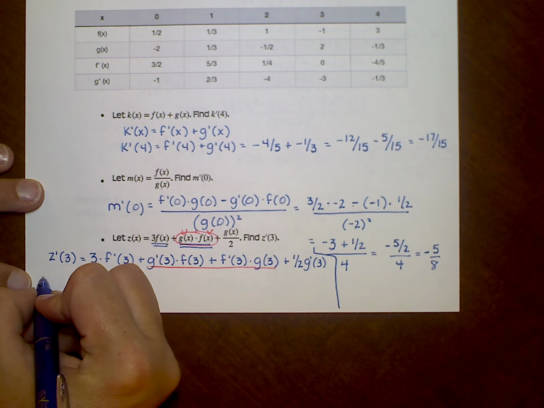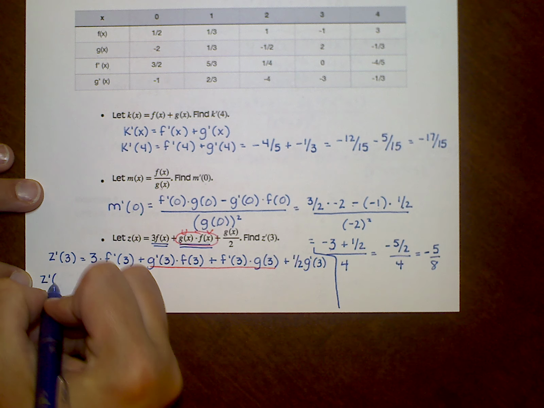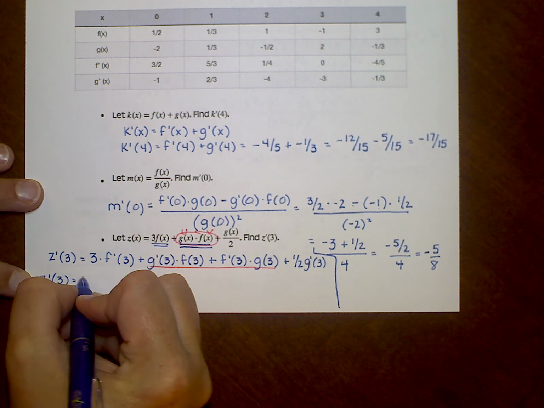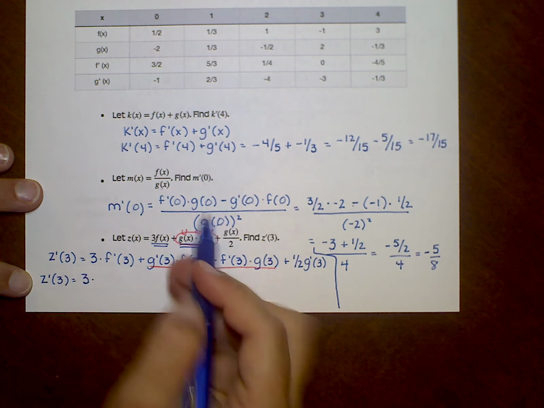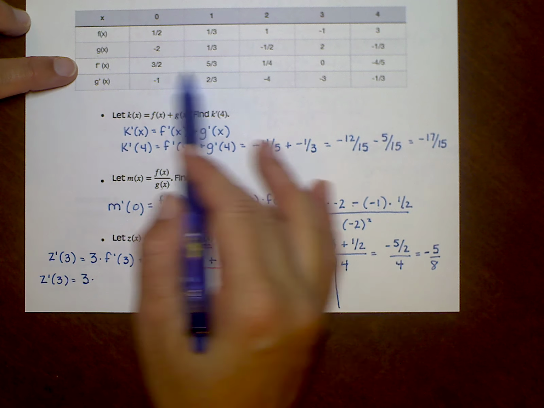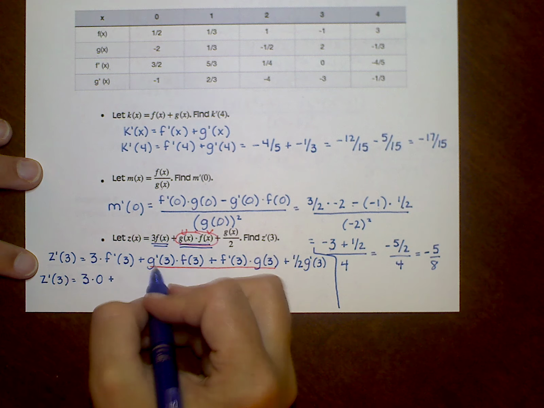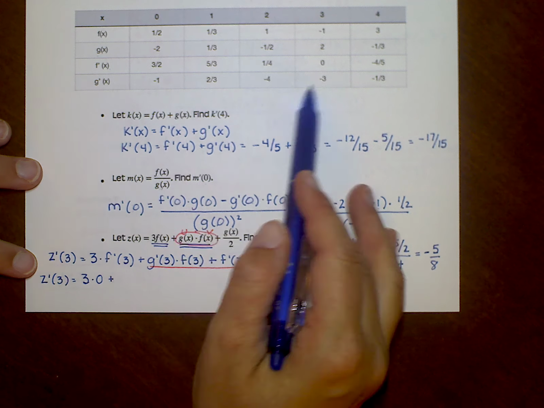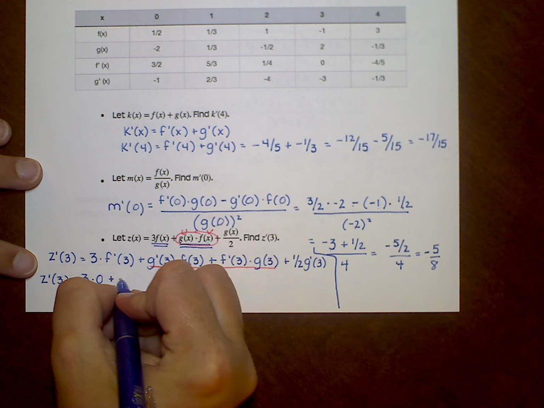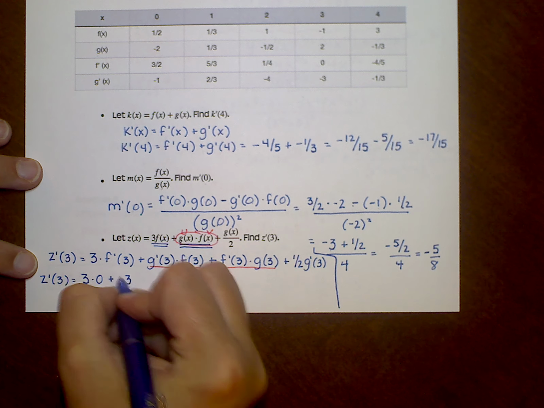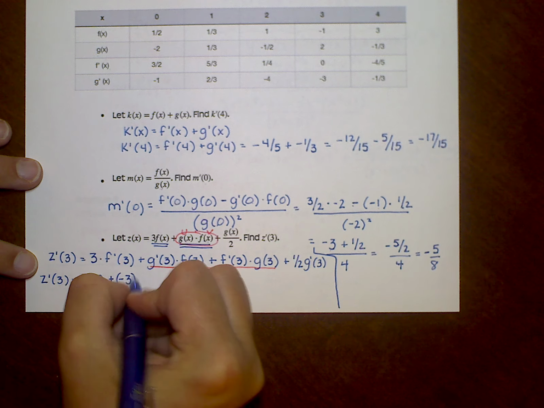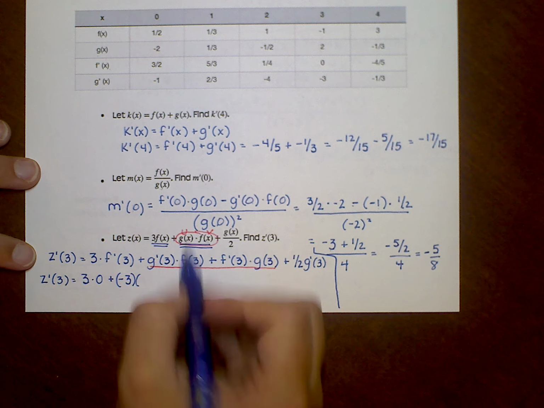So we're going to say z prime 3 equals 3 times f prime of 3. So f prime of 3 is 0. That's nice. Plus g prime of 3 is -3. And I might do some parentheses here just so we can see what's being multiplied.